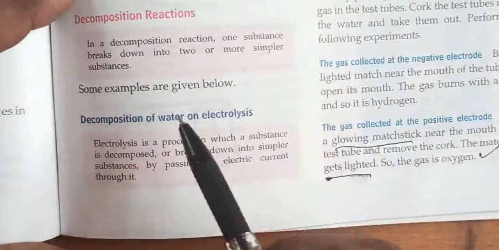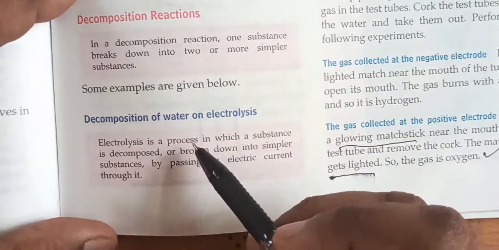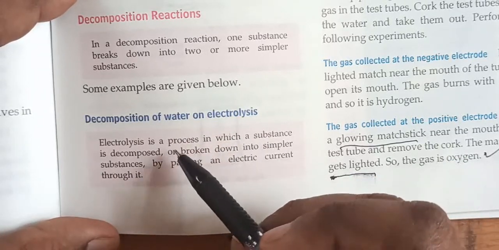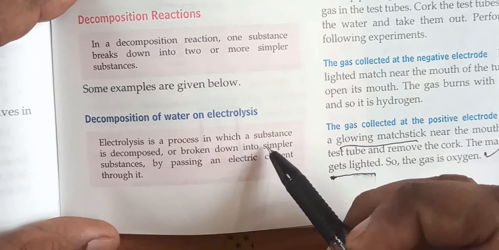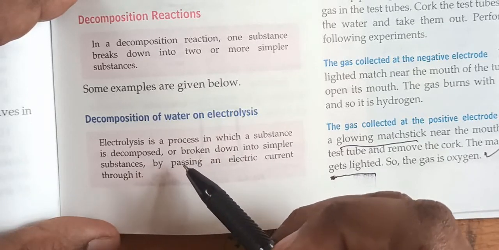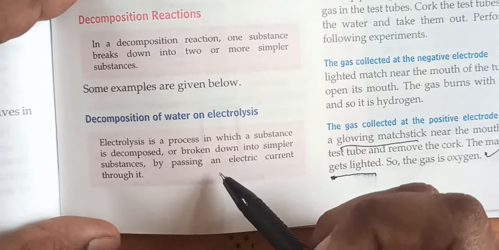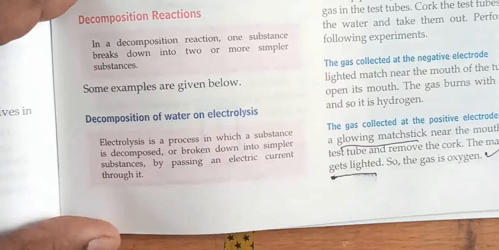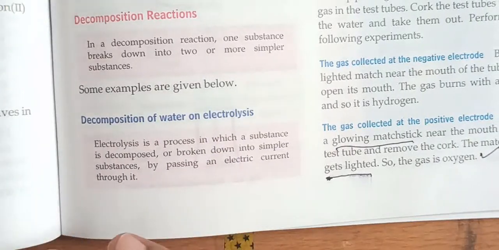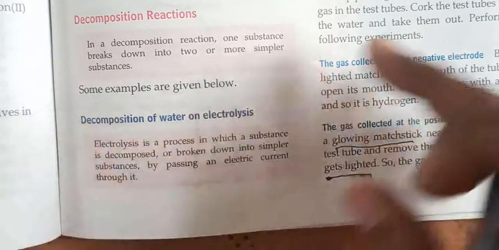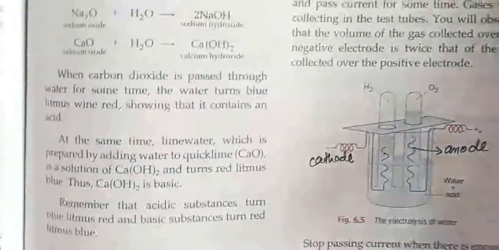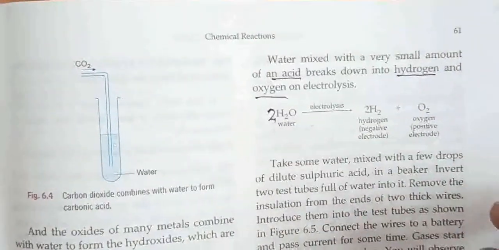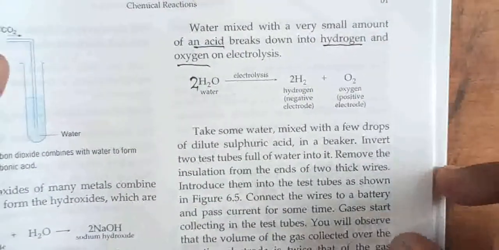One example of decomposition reaction is decomposition of water on electrolysis. What is electrolysis? Electrolysis is a process in which a substance is decomposed, broken down into simpler substances, by passing electric current through it. The easiest example for you is decomposition of water on passage of electricity. So electrolysis of water is an example for you.